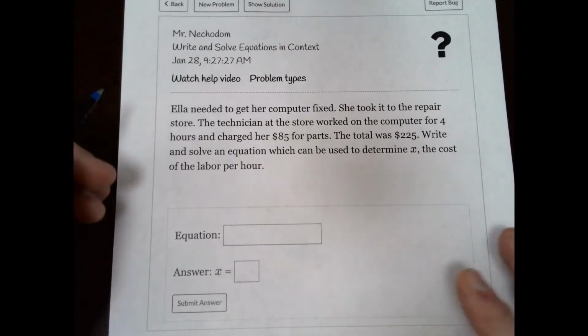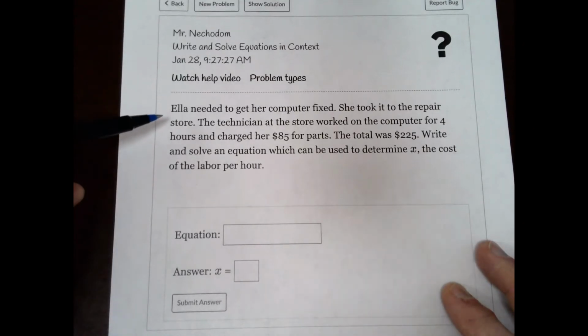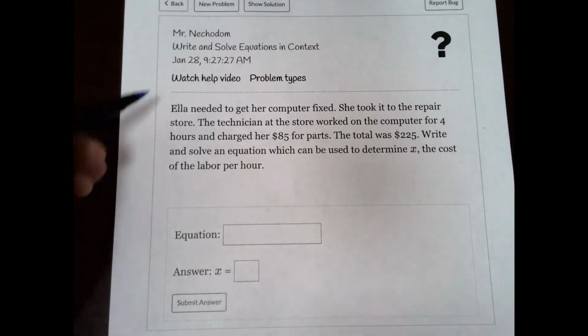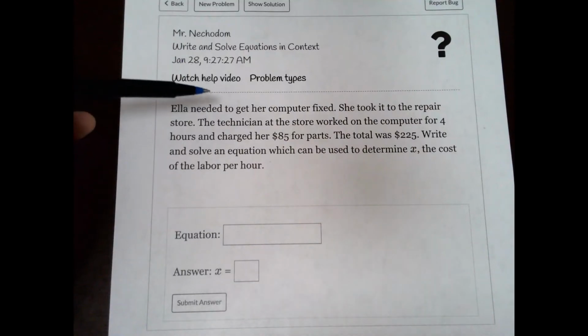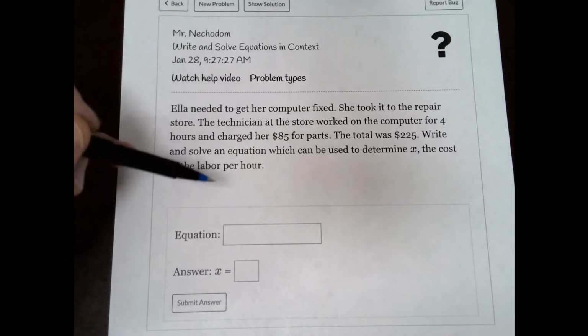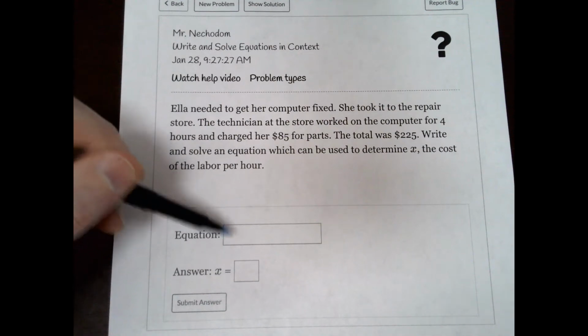So when you look at a problem like this, you need to pick apart what's happening. Pause the video if you need to read it carefully. What's happening here is this person's getting charged for 4 hours of work and $85 for parts, and you get a total cost of $225. Oftentimes people can work these out in their head, but the problem is the equation is expected here, and sometimes that can be difficult.